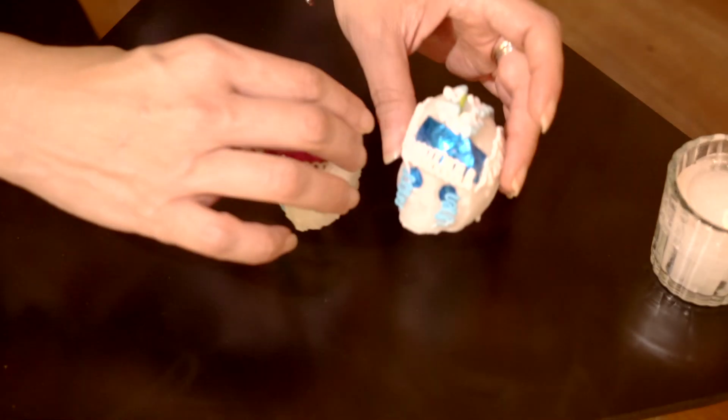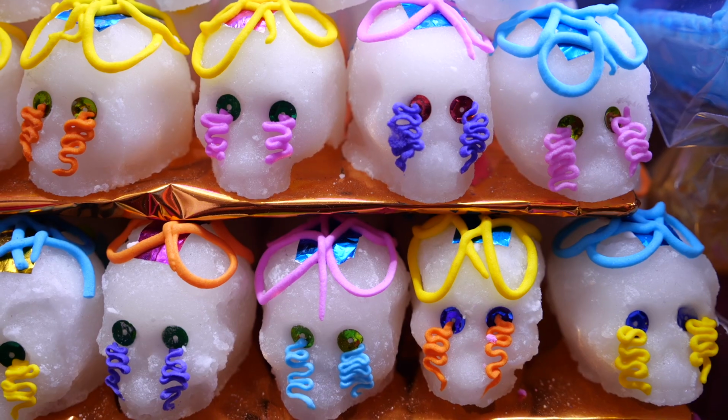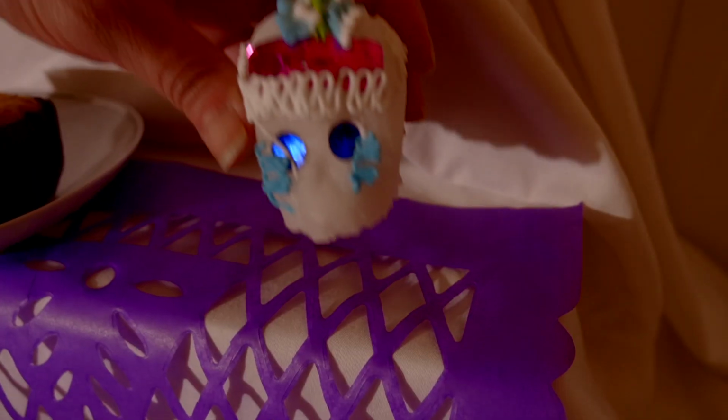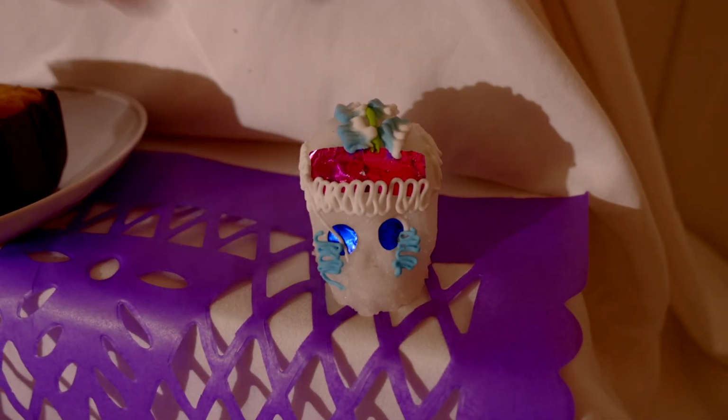Okay, so another really important element you're going to want on your altar are skulls made out of sugar. This has a few different meanings. One is that the Mexicans celebrate their ancestors and death not as something so solemn but as sweet, and that's why they're made out of sugar. And it's also there to remind you that you're going to be dead one day, and hopefully you'll be on an altar for someone else. You can come visit them.